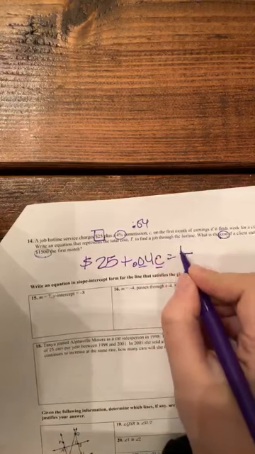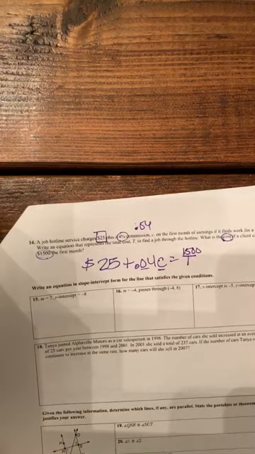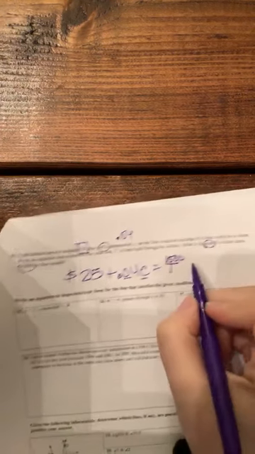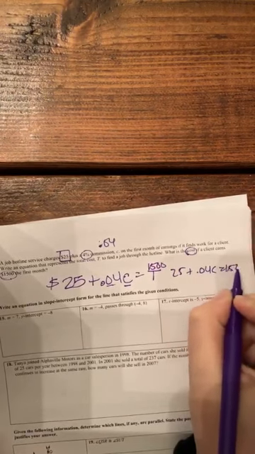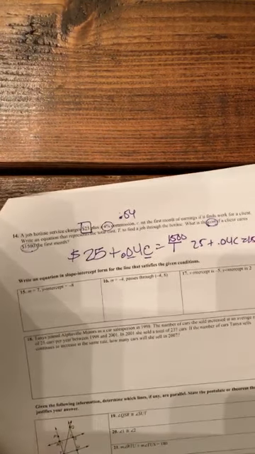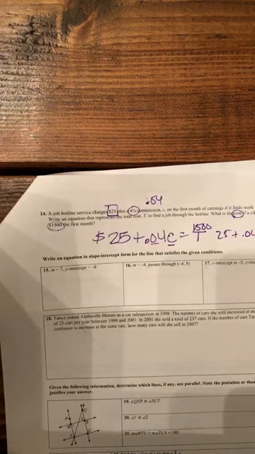I think I actually messed that one up on the study guide. So if you're checking it, the 1,500 should have went in there. I think I put it in for C. That was wrong. And then you would do 25 plus 0.04C equals 1,500, and then just solve it. That's really just like, could you write a linear equation? That's like in the slope chapter.